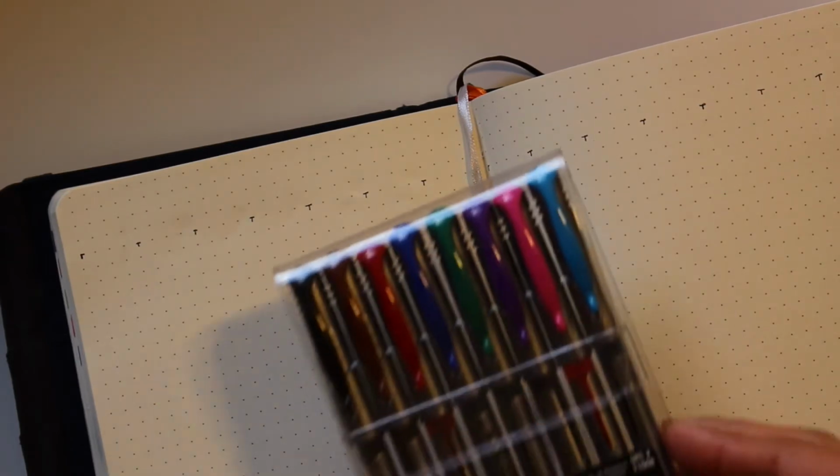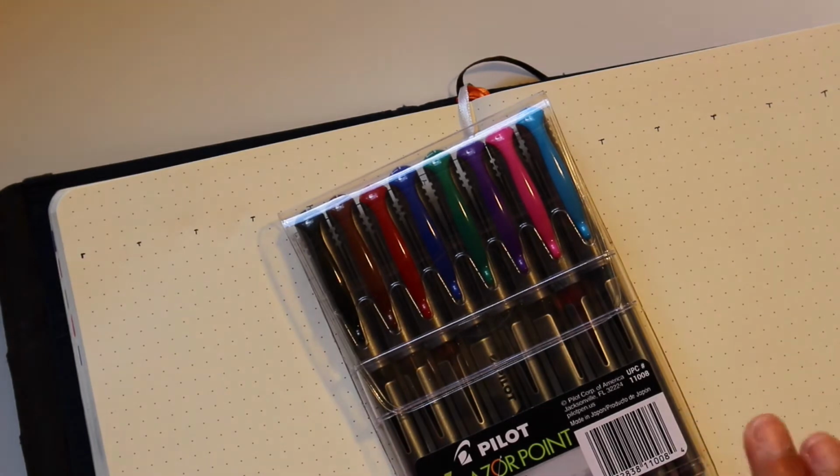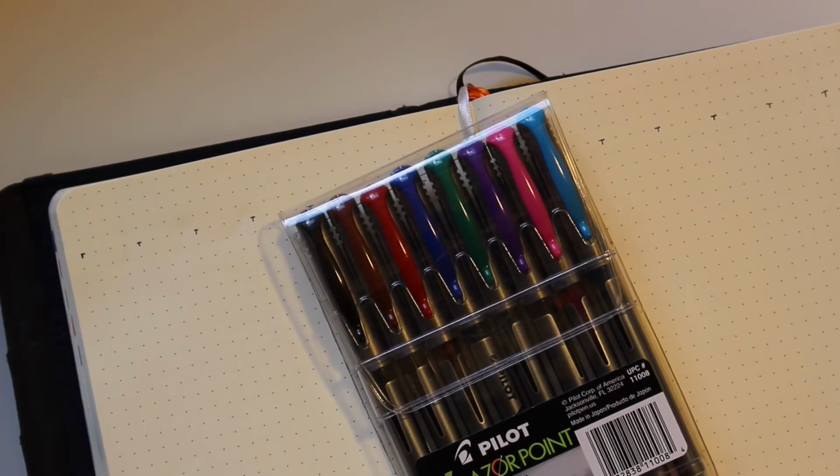The materials I'm going to be using today are my Pilot razor point pens. Usually I will only use my friction pens in my work bullet journal, but since I anticipate having to erase events that are far out into the future, I'm going to want to use my friction pens to write in the events, and I want to make sure that my borders or the lines that I use to create the calendars are with a permanent ink.